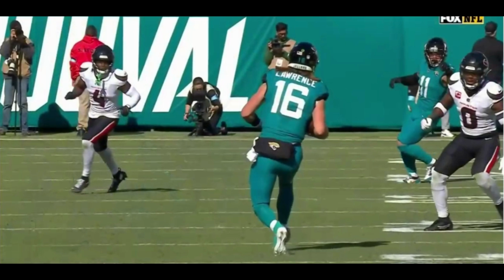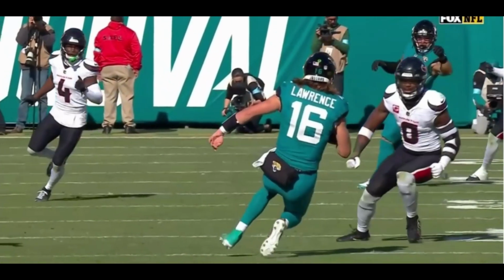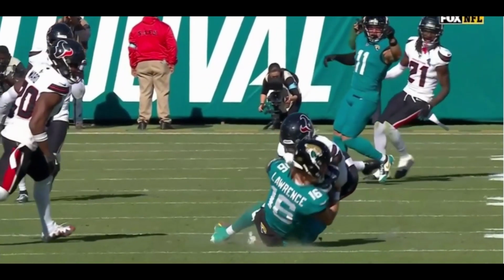Sunday afternoon, the Jags are home to the Texans. Trevor Lawrence, the Jags quarterback, is scrambling on the play. He's the ball carrier. We're going to watch the play through twice here on two different views, and then we'll analyze the mechanism of what actually happened on the play. So this is the first view.